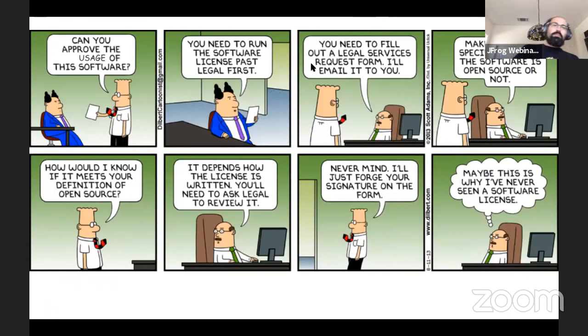Dilbert comes to his manager and says, can you approve the usage of the software? And the boss says, go to legal. And legal says, okay, here's a request form, email it to me, make sure to specify whether it's approved open source.